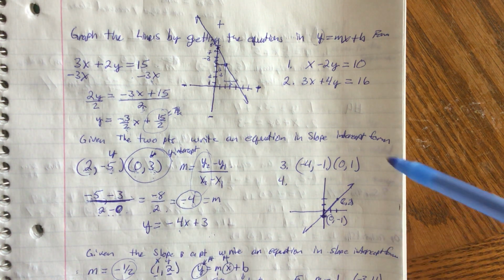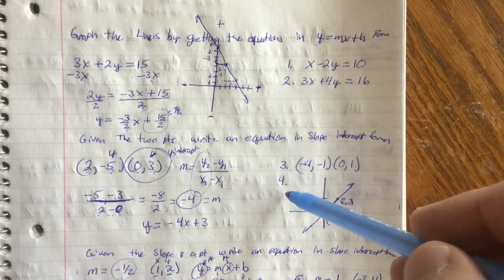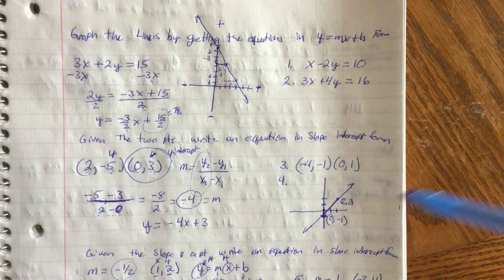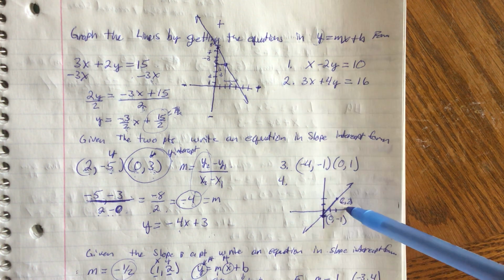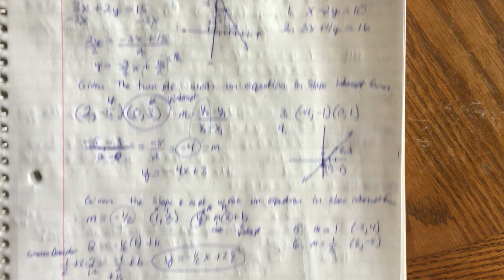Okay, here's 2 problems that'll give you a y-intercept, and it'll ask you to find the slope to write the equation in slope-intercept form. Here's number 3 and 4. Try doing those. This point is (2, 2), by the way. Try doing those before you go on with the video. Okay, next question.